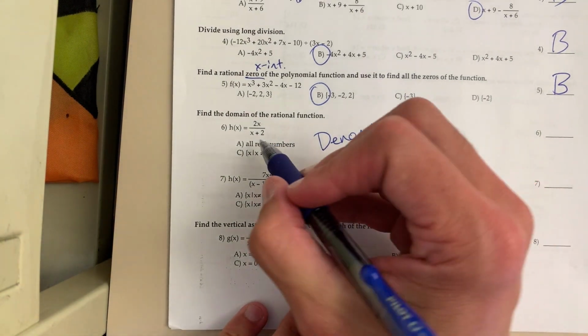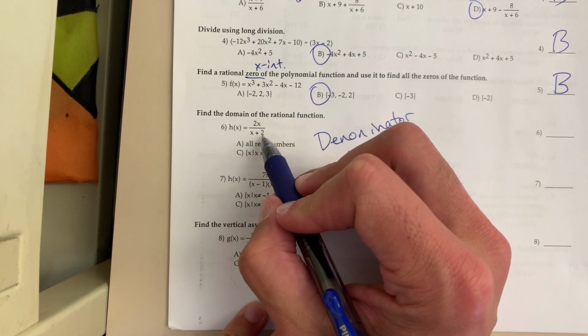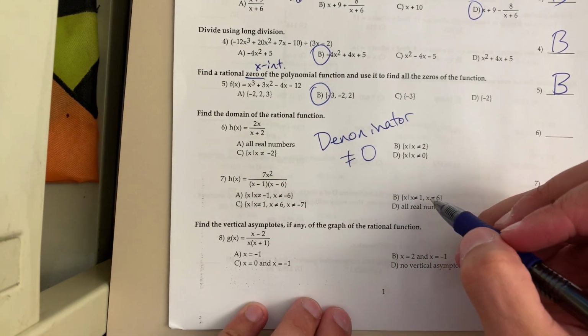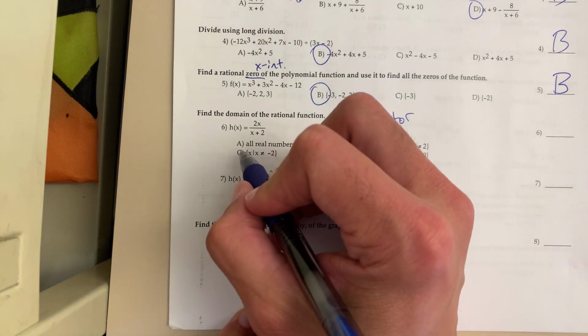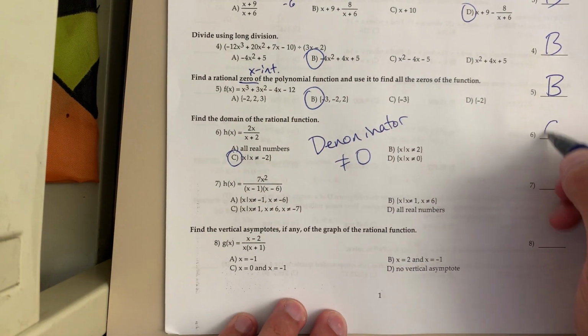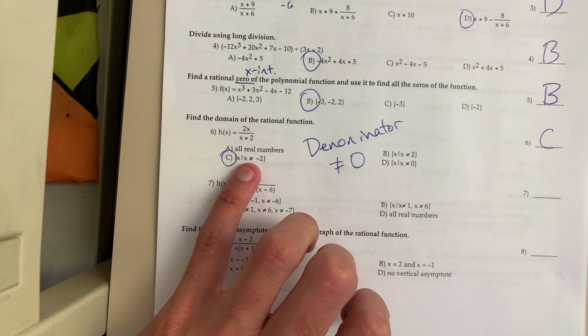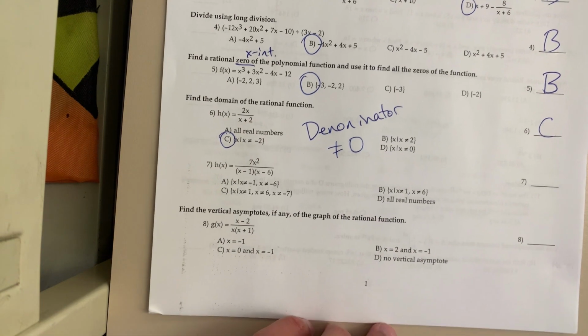In this case, -2, right? If x was -2, -2 plus 2 would be 0, and that's no good, right? So basically, x could be anything else besides -2, and that's what answer C is saying. It's saying x can be anything except it cannot equal -2.